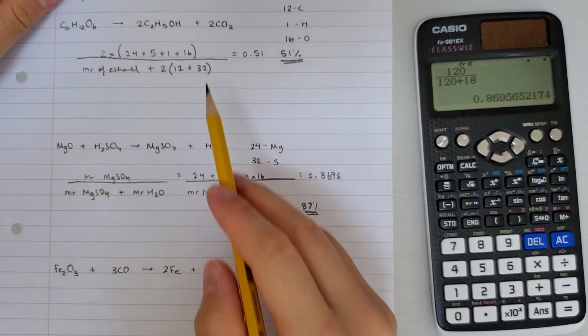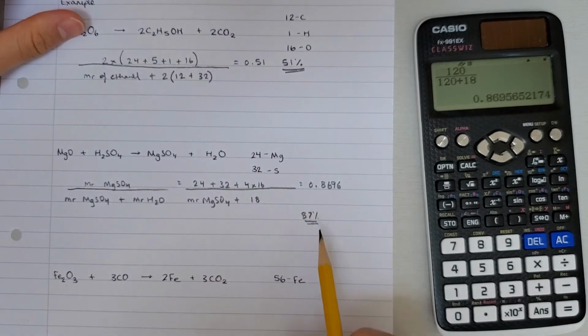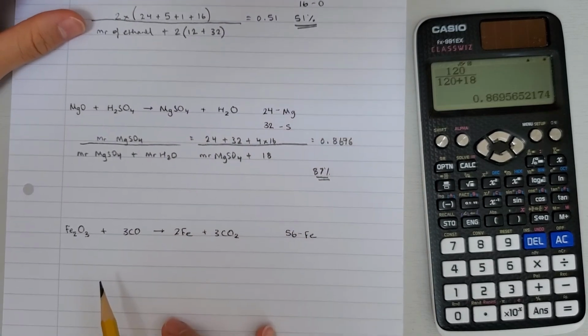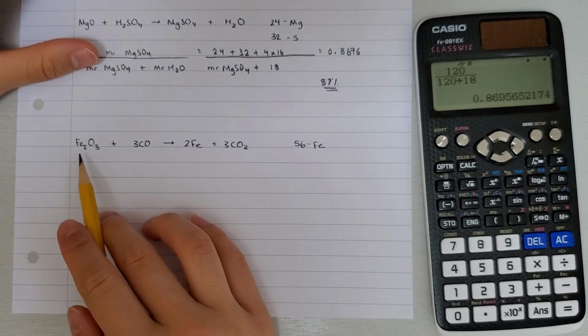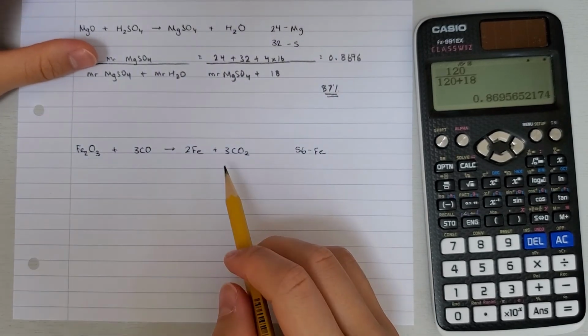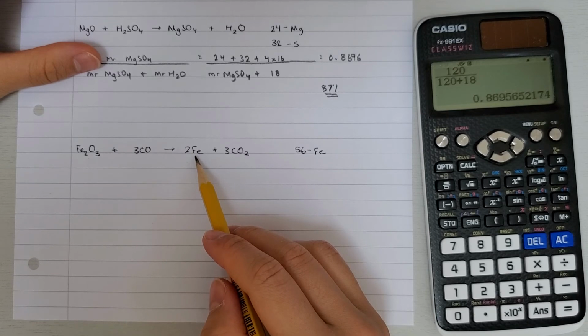So comparing to our previous example, this one has a higher atom economy, so more of the reactant is going into the desired product. The last example, we have iron oxide, carbon monoxide, iron, and carbon dioxide. So in this case, we want iron.